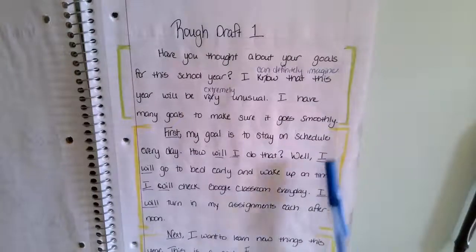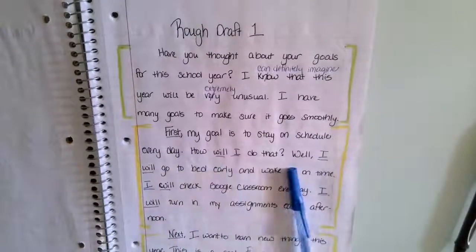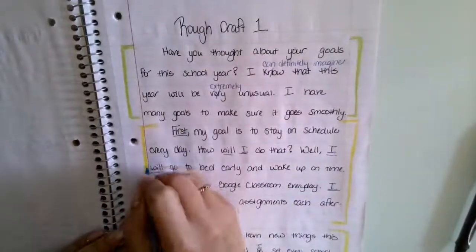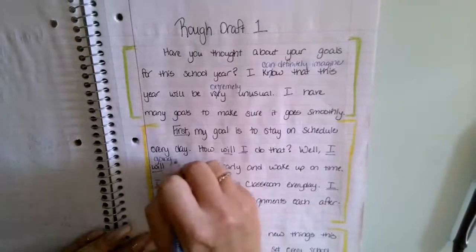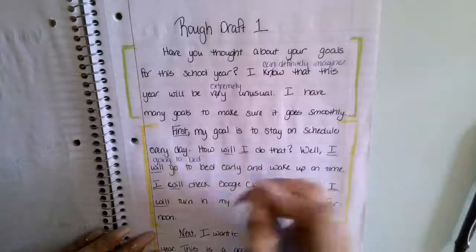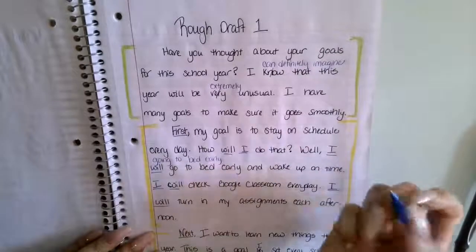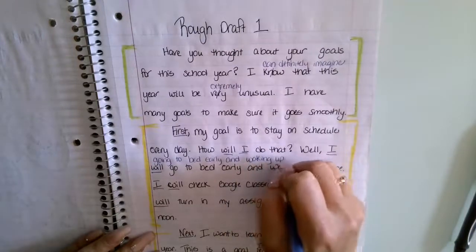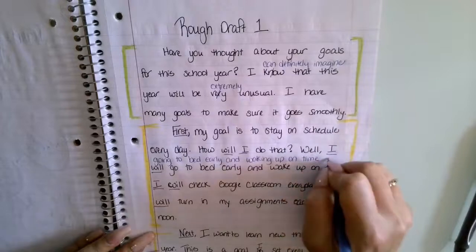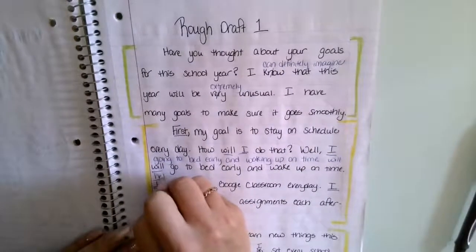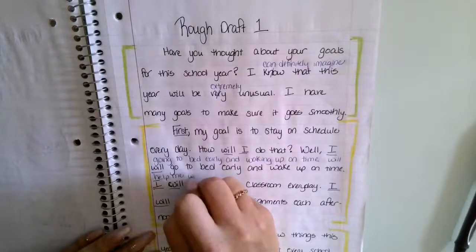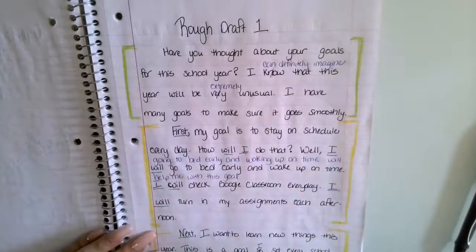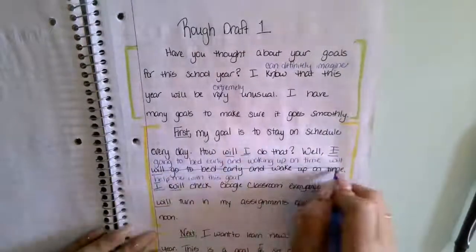Okay, let's see. First, my goal is to stay on schedule every day. How will I do that? Well, how about instead of saying I will, I could say, well, going to bed early and waking up on time will help me with this goal. Doesn't that sound better than saying I will again? So I'm just going to cross that off.